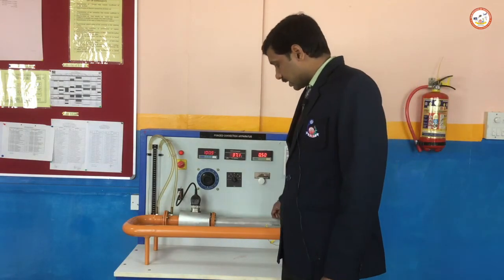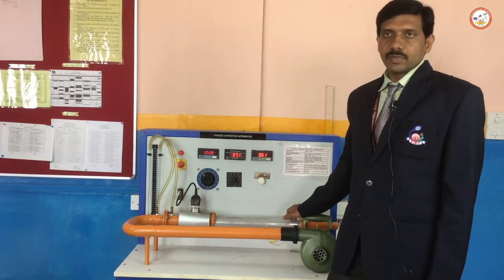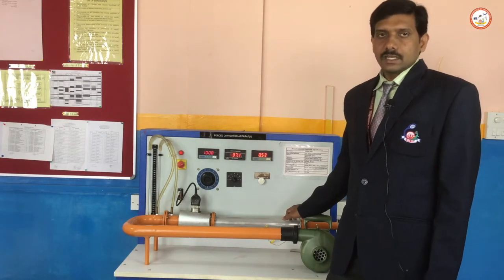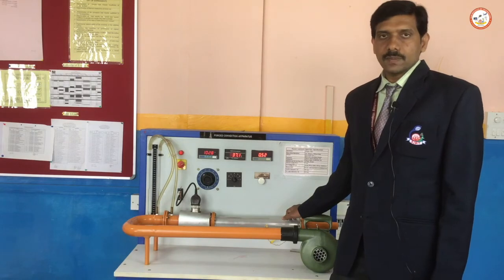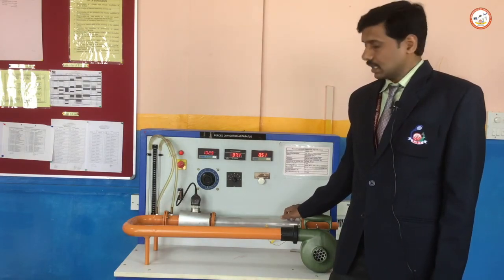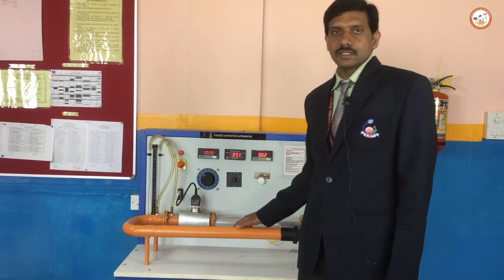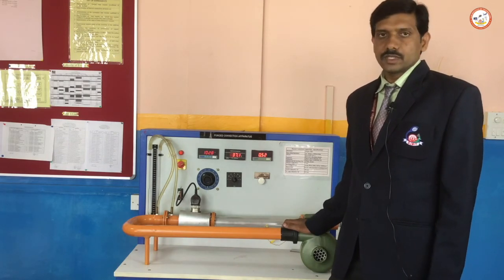Here the specimen is there, and on that surface we are going to use the various thermocouples. A is nothing but pi d L, that will give the surface area of the specimen, and delta T is the temperature difference. Temperature difference is nothing but the surface temperature minus the ambient temperature. Ts minus T infinity will give the delta T. By using that equation, h is the only unknown parameter here. That is the heat transfer coefficient of the specimen, which you can find out by using that equation.